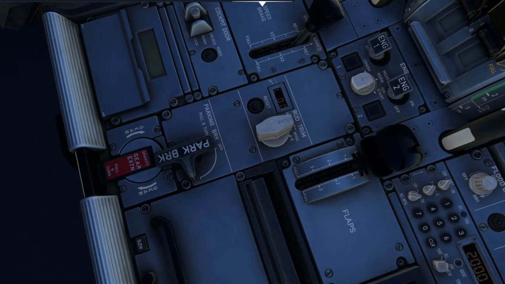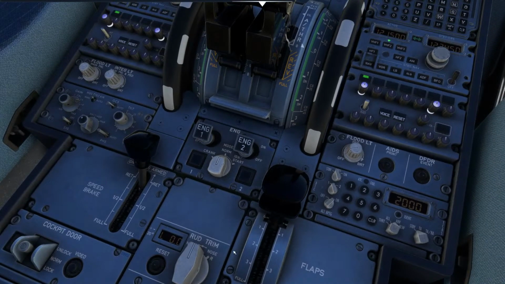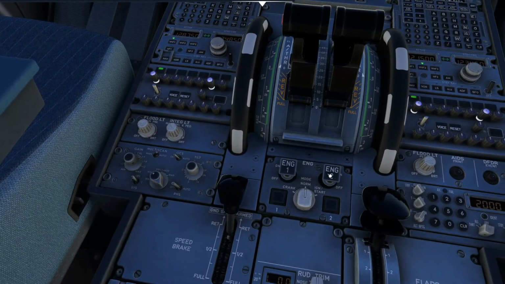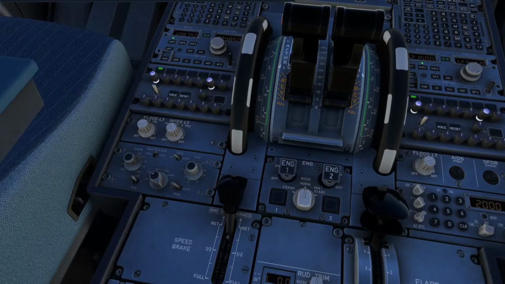So full is 4. Let's see, you got the engine start switches. So you have engine 1 and engine 2. In order to start the engines, you would go to ignition start to run the igniters, and all you do is literally just flip the switch. The airplane does everything else.